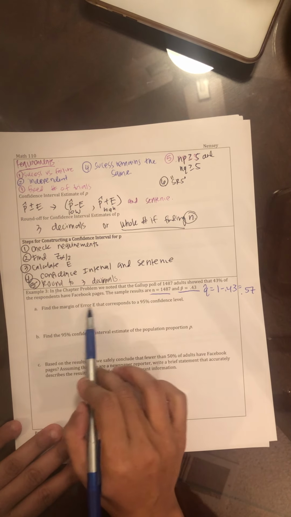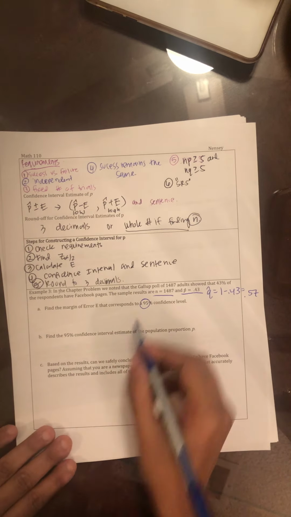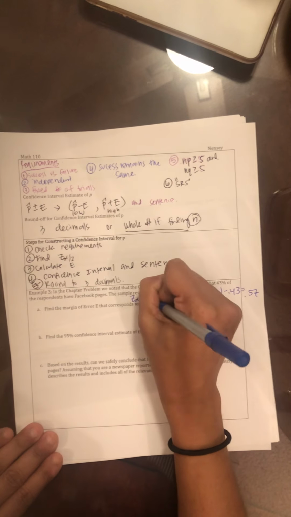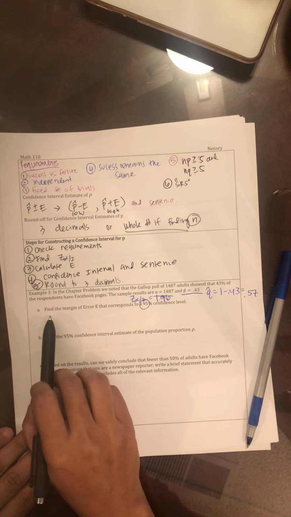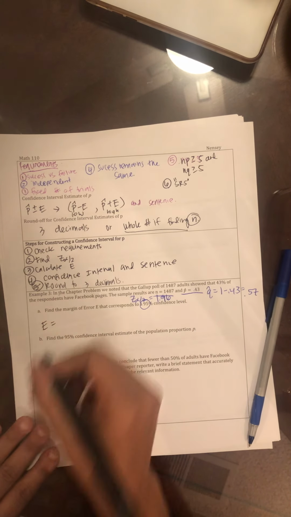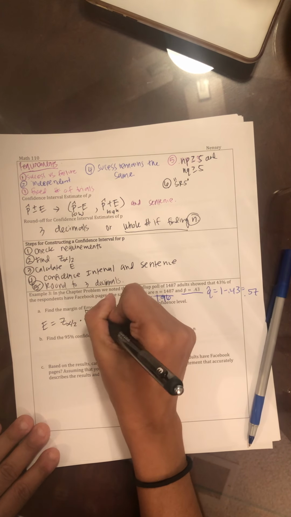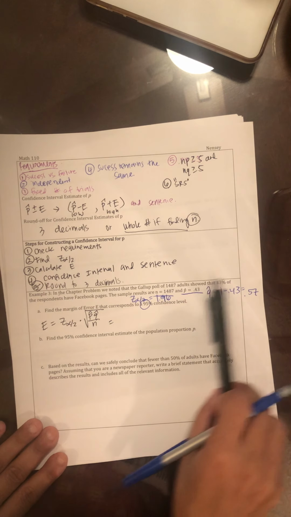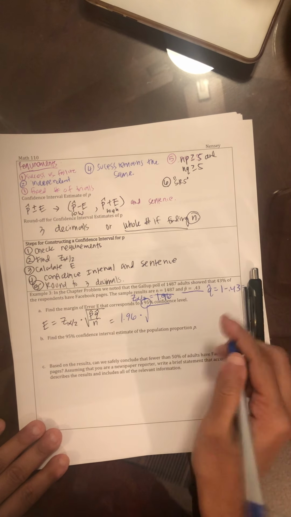The first step says find the margin of error E that corresponds to the 95% confidence level. Since we're looking at 95% confidence level, we're looking at our z of alpha over 2, and looking at the chart, it's 1.96. We're going to use the formula E equals z of alpha over 2 times the big square root of P hat times Q hat over N. So z of alpha over 2 is 1.96, times the square root of P hat, which is 0.43.